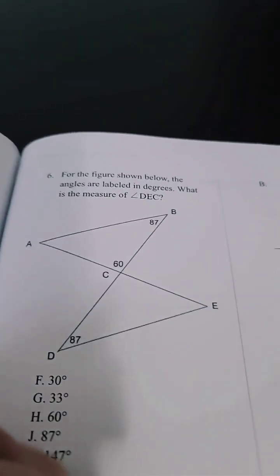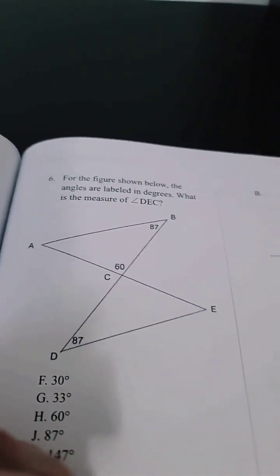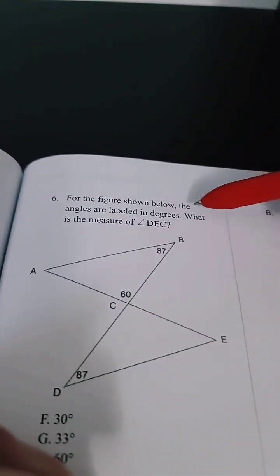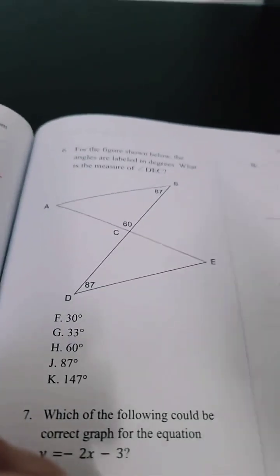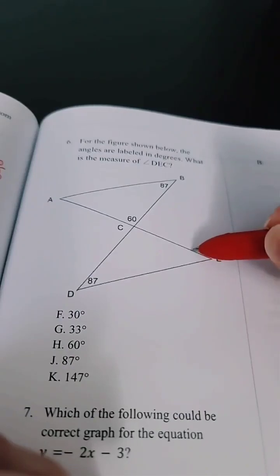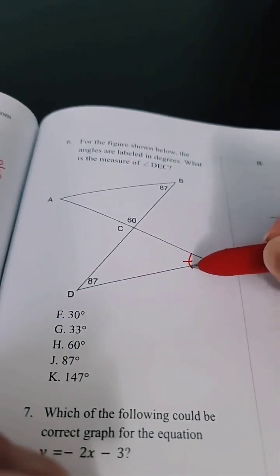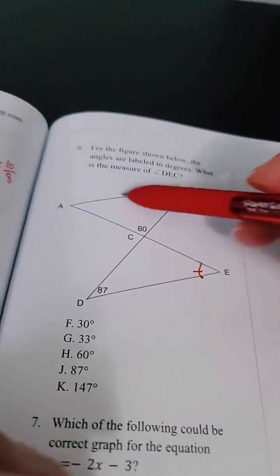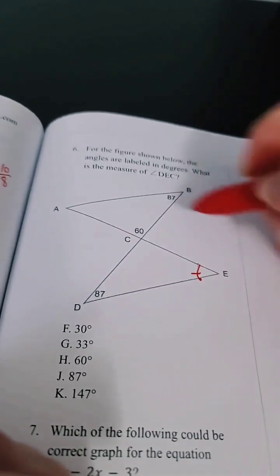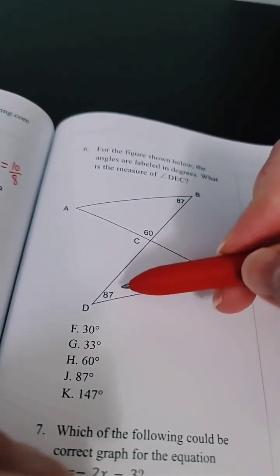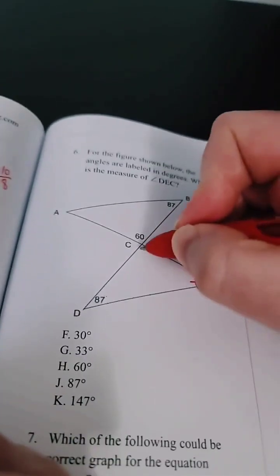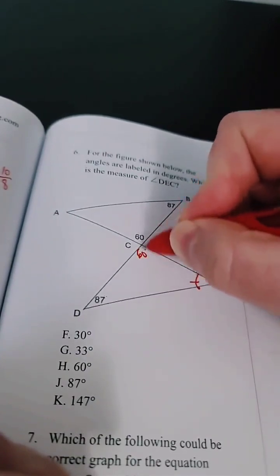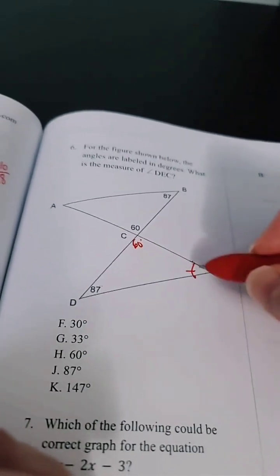Okay, so let's go to number 6. For the figure shown below, the angles are labeled in degrees. What is the measure of angle DEC? So DEC is going to be this one right over here. So we're finding that angle. Now remember, all the angles in a triangle add up to 180. We know that this angle is 87 degrees, and we know that this angle is 60 because of the vertical angle rule, these would be equal to each other.